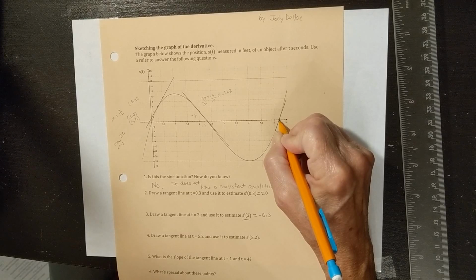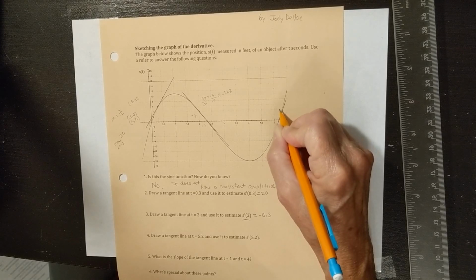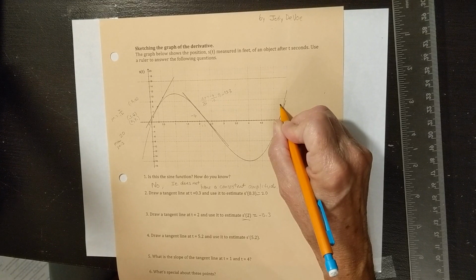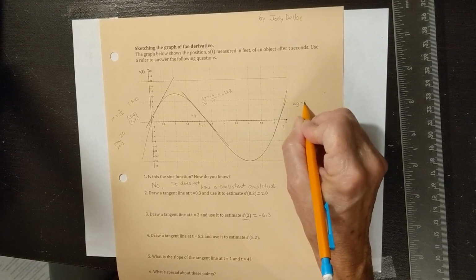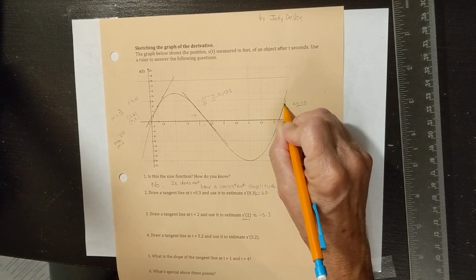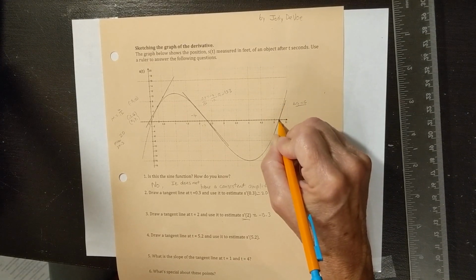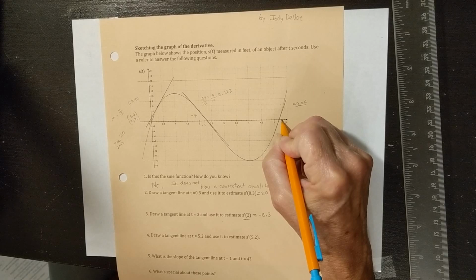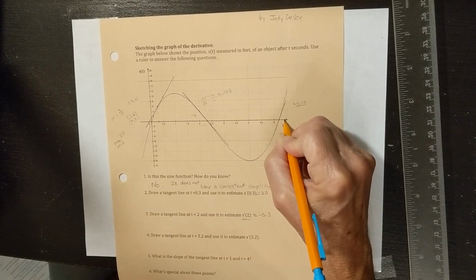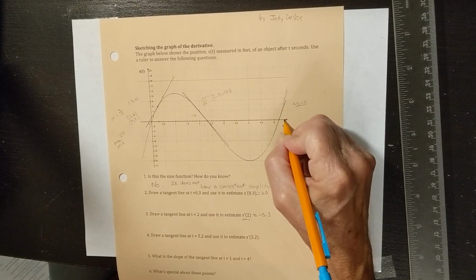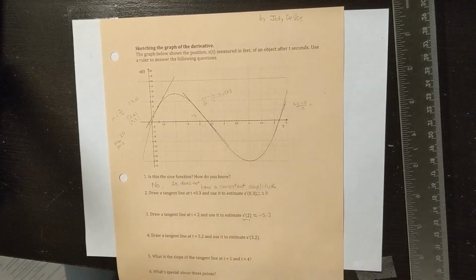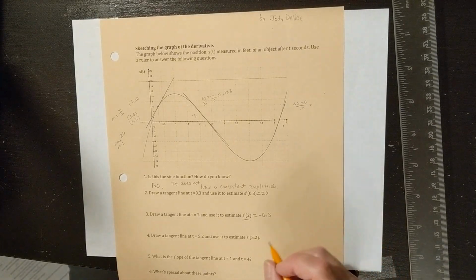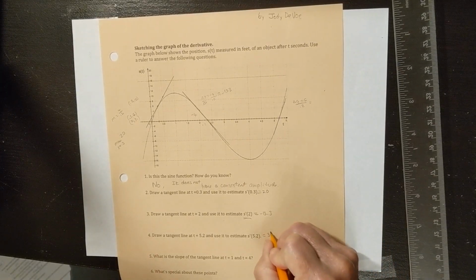Okay, what do we think that is? I'm going to have to go up from here to here. This is 0 to 6. I went up 6. So change in y is 6. And how far did it take me to get over? I went over 2 units to the right, 0.2. So 6 divided by 0.2 is 30. So s prime of 5.2 is 30.